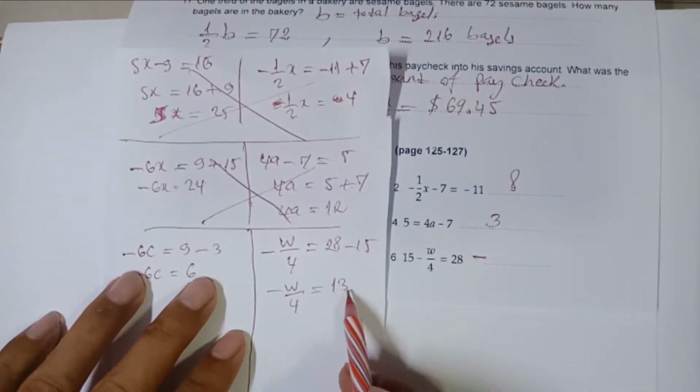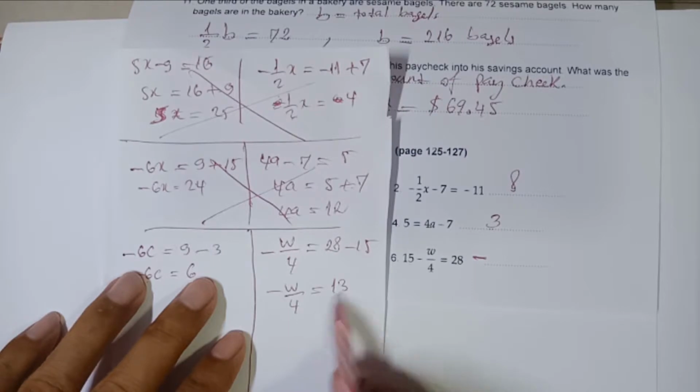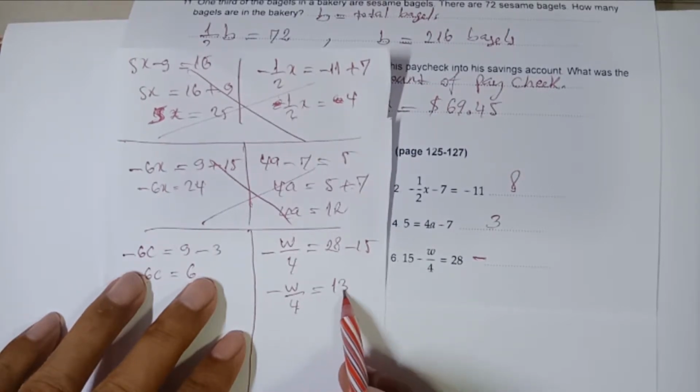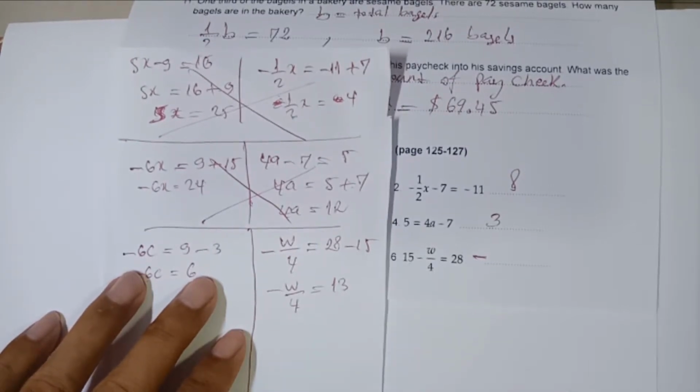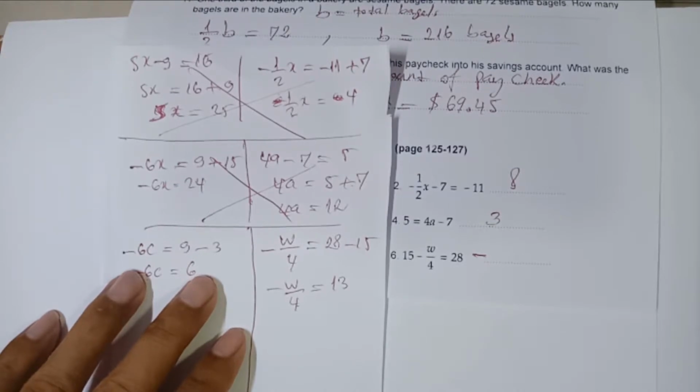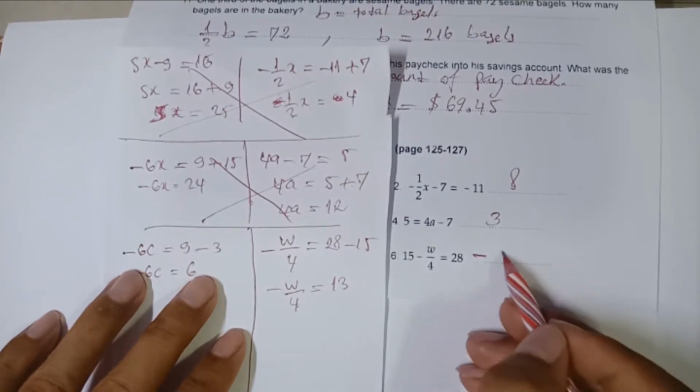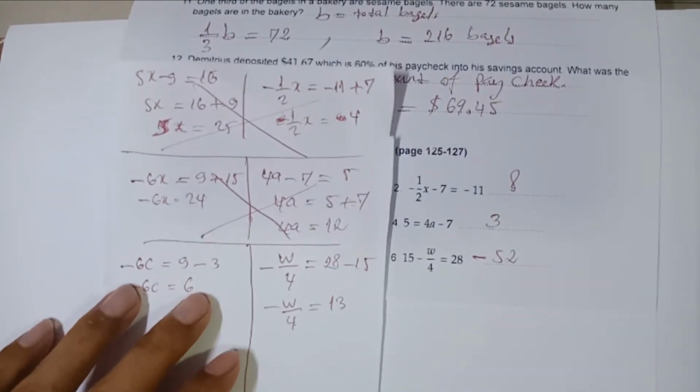And then all you need to do is to multiply 4 with 13. So 4 multiplied by 13 will give you 52. Let's move on further.